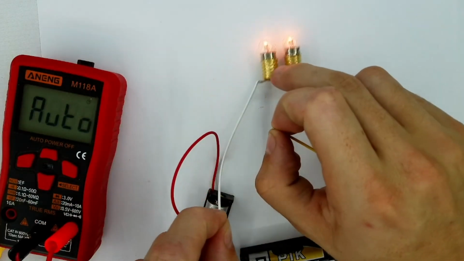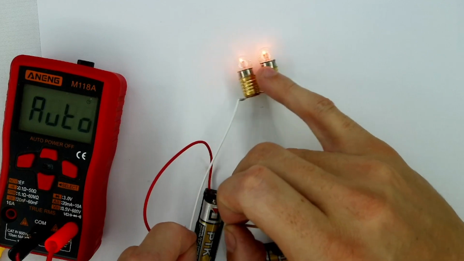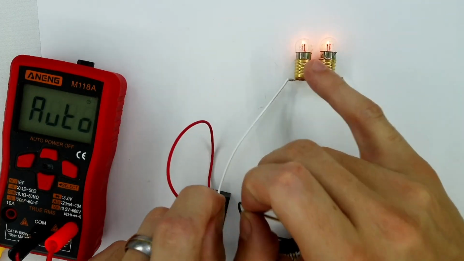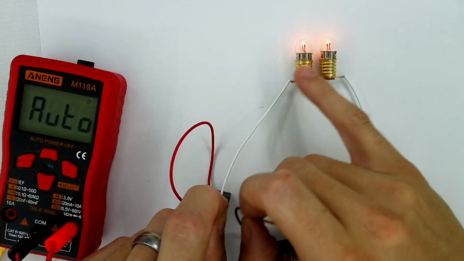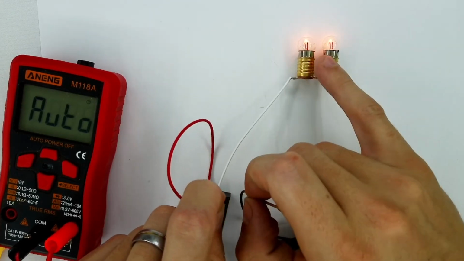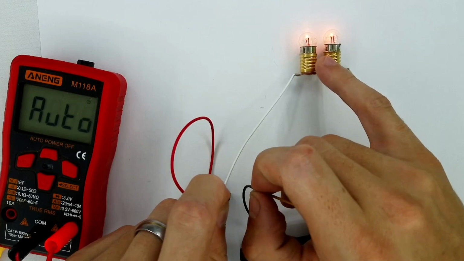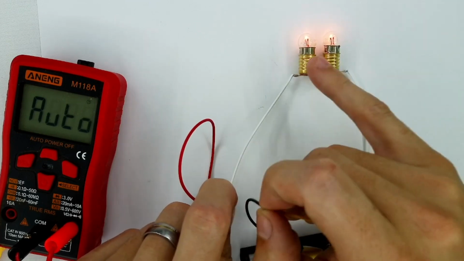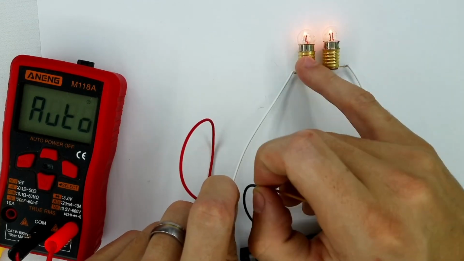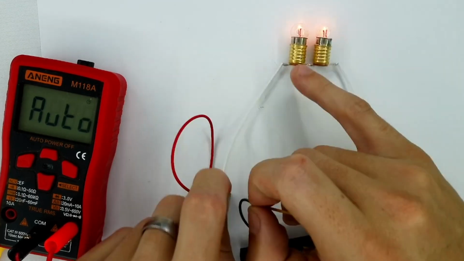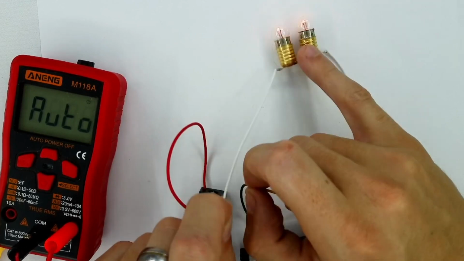When we have our lights connected in series, you're going to notice that our brightness actually gets reduced quite significantly. That's because when we connect our lights in series, we're going to actually increase the voltage required to drive these 2. These are 2 3-volt incandescent bulbs, meaning that we will require 6 volts to actually get the same brightness as we did with our parallel connection.